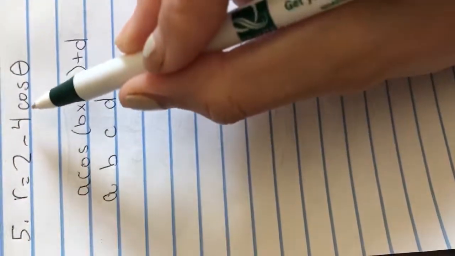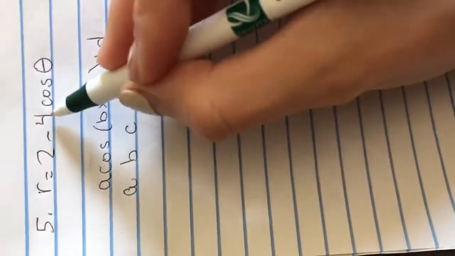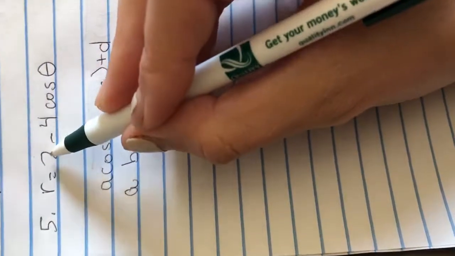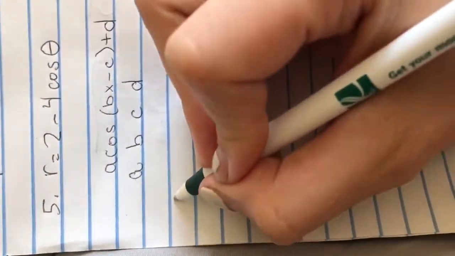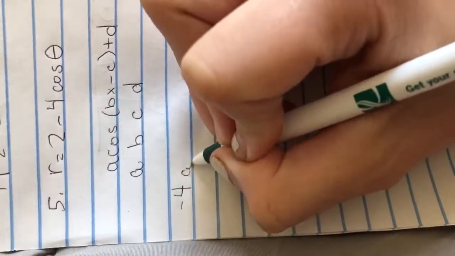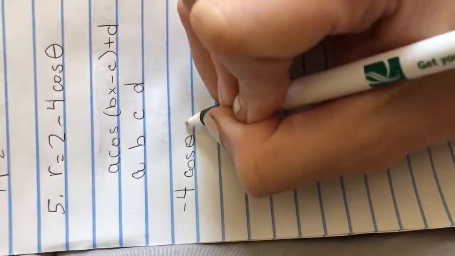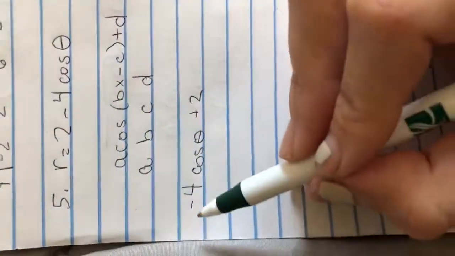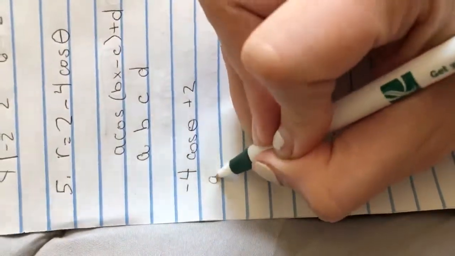So if we look at this equation and how we can move it to this format, we would need to move the cosine in front. So it's going to be a negative 4 cosine theta plus 2. Now it's in this format, right? So A would be negative 4.